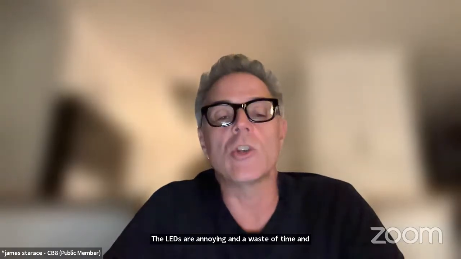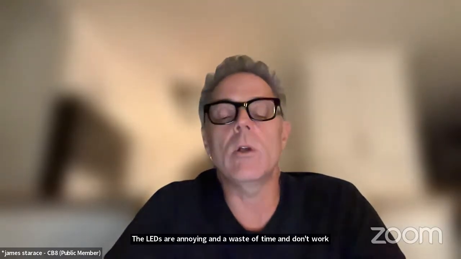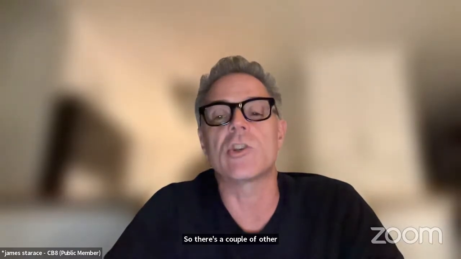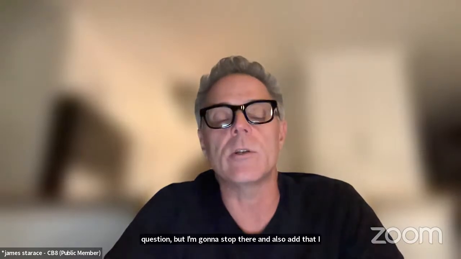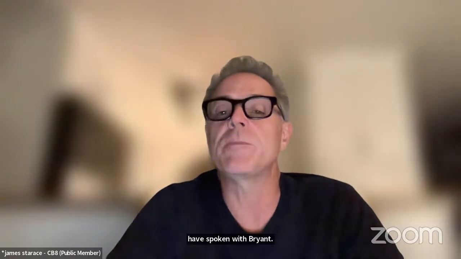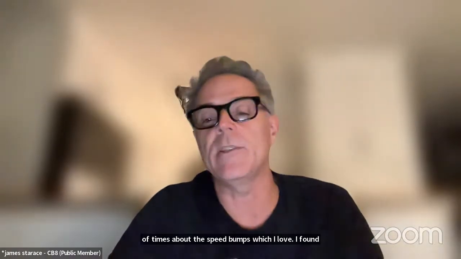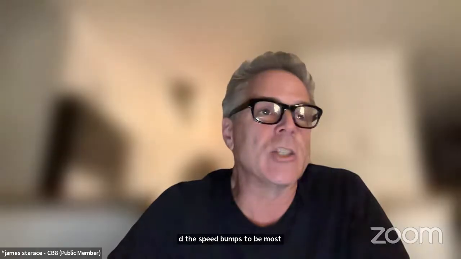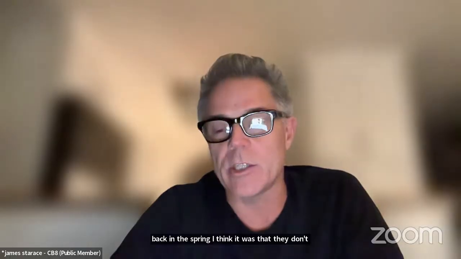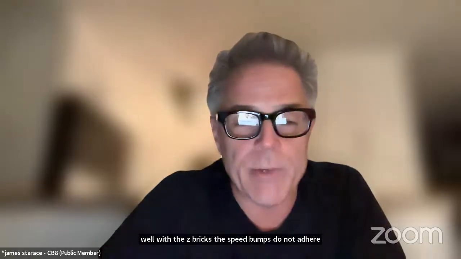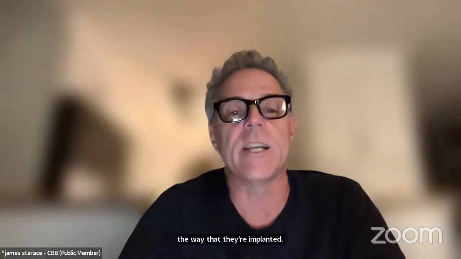The LEDs are annoying and a waste of time and don't work. Cars blow through routinely. There's a couple of other issues raised in that question, but I'm going to stop there and also add that I have spoken with Bryant a number of times about the speed bumps, which I love. I found the speed bumps to be most effective, and he did explain to me back in the spring, I think it was, that they don't work well with the Z-bricks. The speed bumps do not adhere the way that they're implanted. I forget the reasoning for that, but I do remember that he did say that.